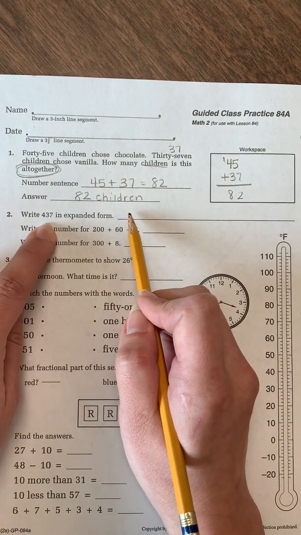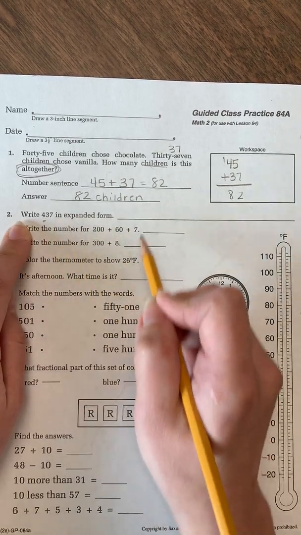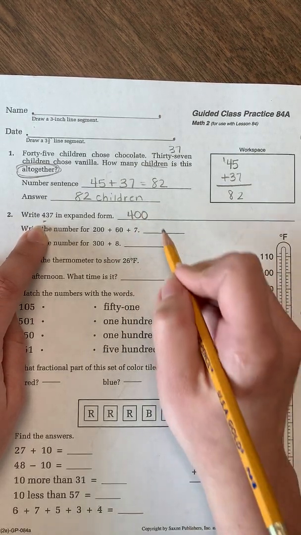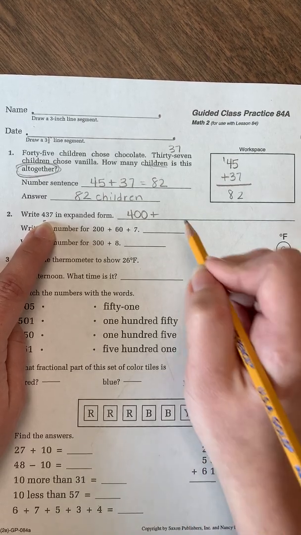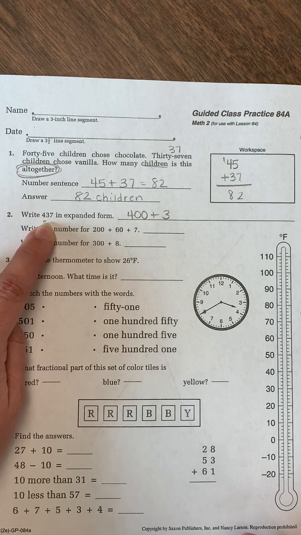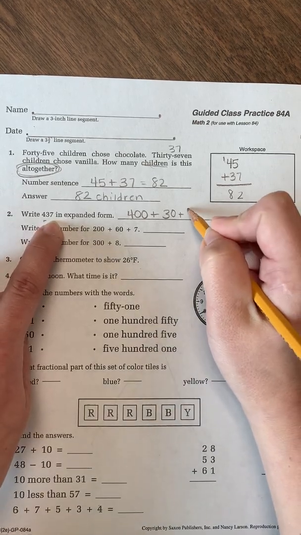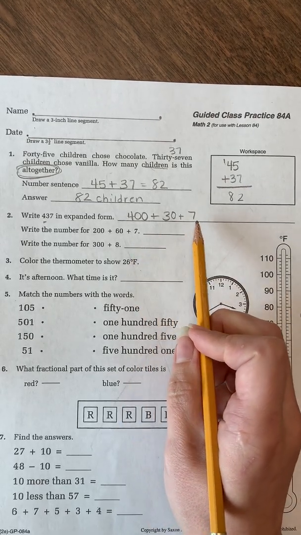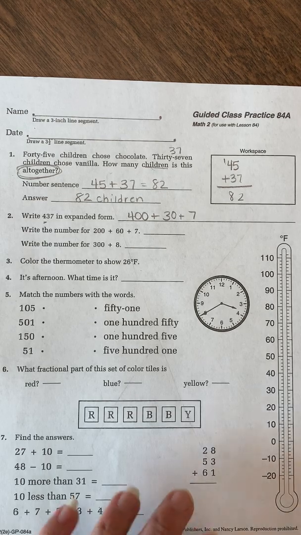What do we need to make 437? How many hundreds? 4 hundreds. How many tens? 3 tens. And how many ones? Oops, fill my 10. 7 ones. 400 plus 30 plus 7 is 437.